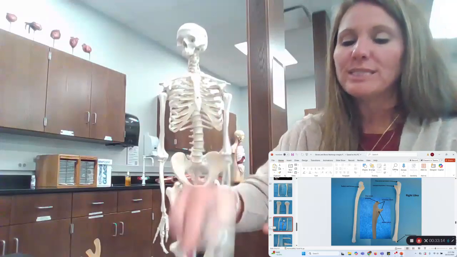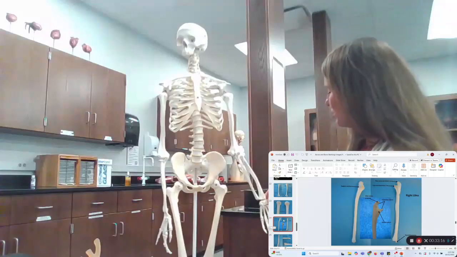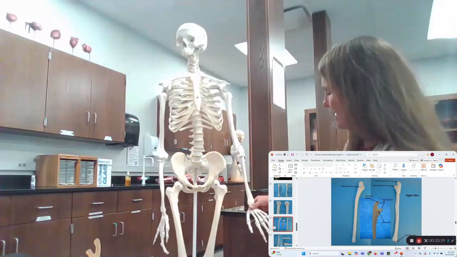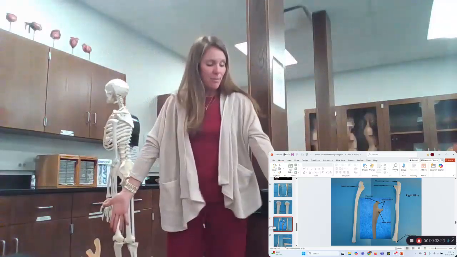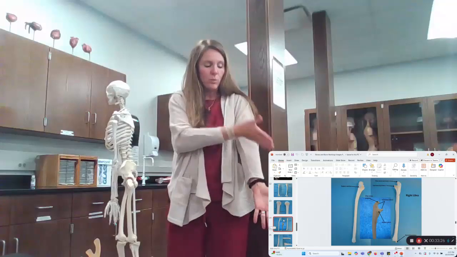Now let me tell you, when you're standing in anatomical position, which this guy's hand is not doing well for me, the radius is on the thumb side. The ulna is on the side that you are on. So radius, thumb side, ulna, pinky side. The ulna is on your side, the medial side. Radius is lateral. Okay, carpals.